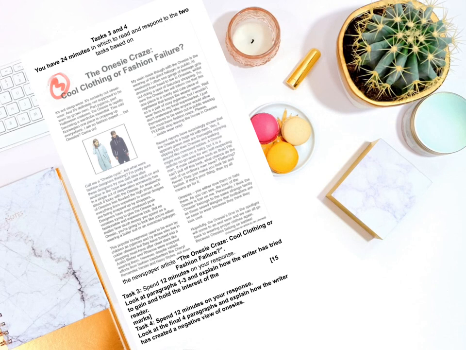So task 3, you are recommended to spend 12 minutes on your response. You have to look at paragraphs 1 and 3 and explain how the writer has tried to gain and hold the interest of the reader, and it's worth 15 marks. Task 4, spend 12 minutes on your response. Final 4 paragraphs, explain how the writer has created a negative view of onesies. It's basically the same question they're asking you. They're looking for language devices, they're looking for how the person is entertaining or persuasive or whatever it is that their intended purpose is.